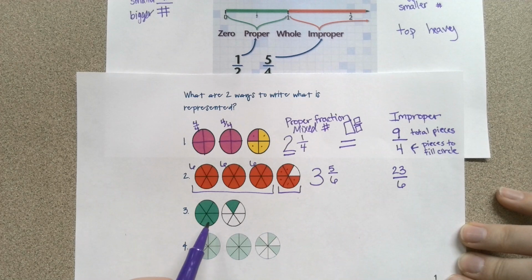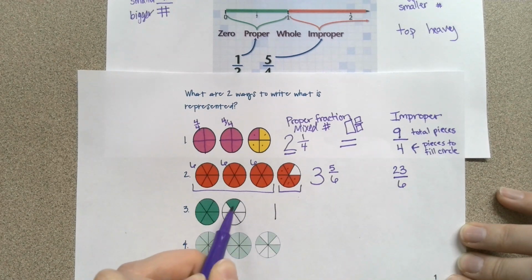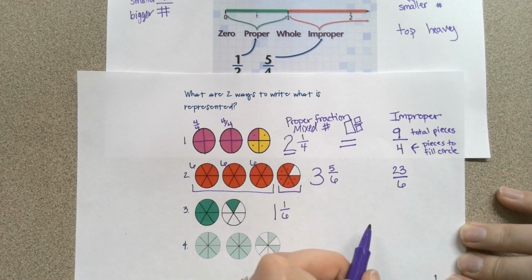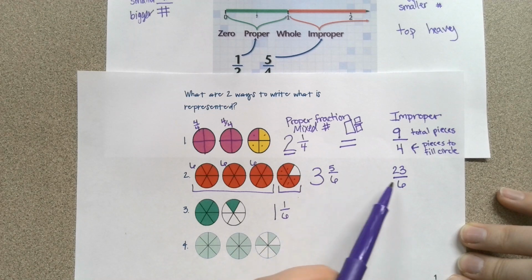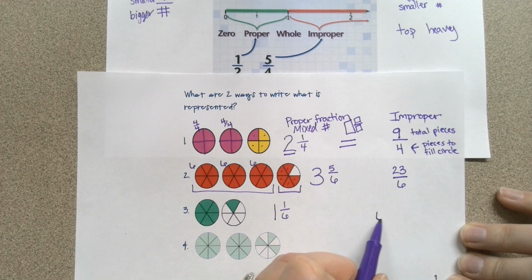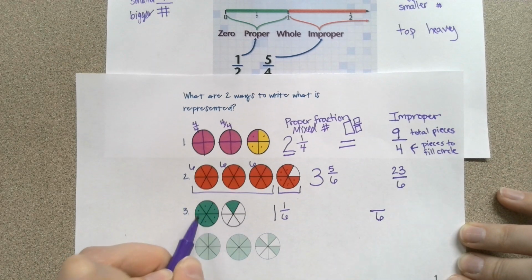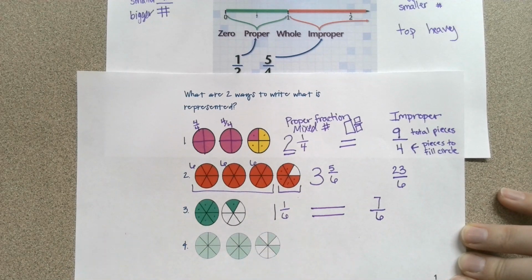So that's another way. If we look at the dark green, the mixed number, we have one entire circle, and the fractional part is 1 out of 6. So that would be our mixed number. The denominator, you'll notice, has always stayed the same in our fractional part, because that's talking about just one circle. So in this case, for the improper fraction, it's still going to remain 6. And then the total number of green shaded pieces is 1, 2, 3, 4, 5, 6, 7. So that would be 7/6. These two are equivalent.